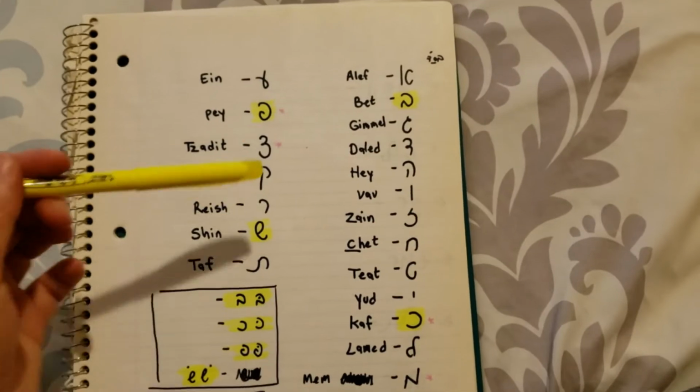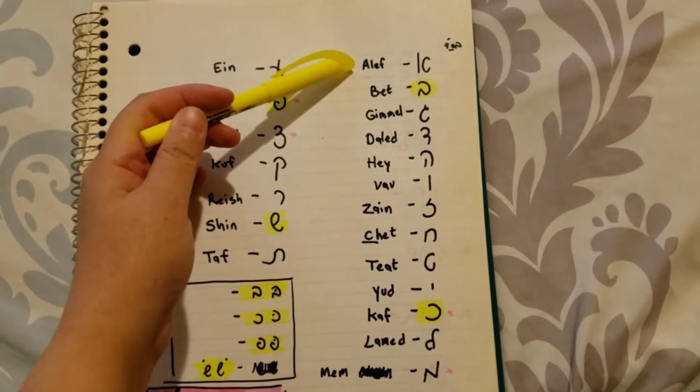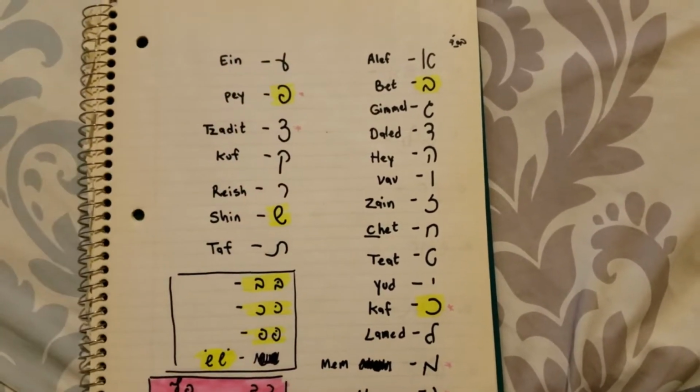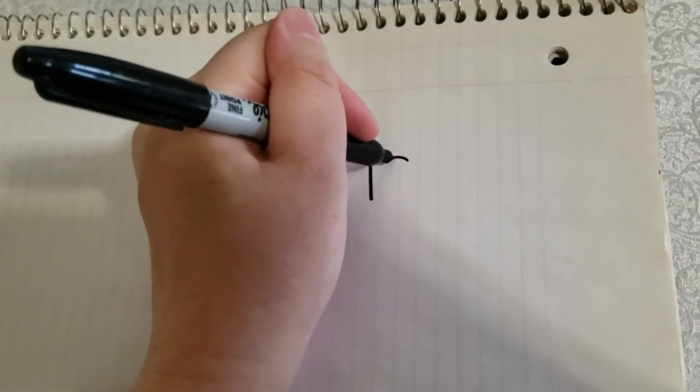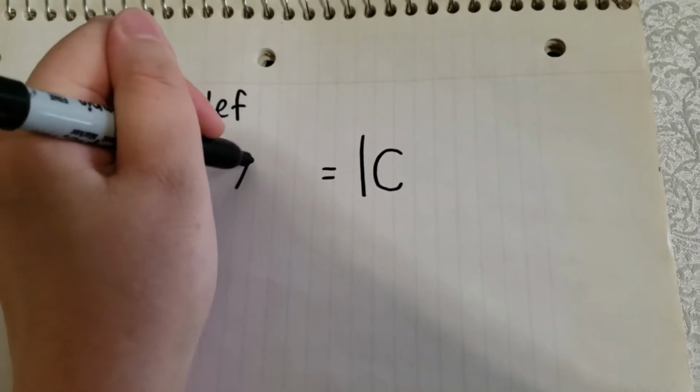Okay, so let's begin from the beginning. First letter is Aleph. So let's learn how to write Aleph. You make a line and then half a circle attached to that line. Aleph. The way it's pronounced is A.